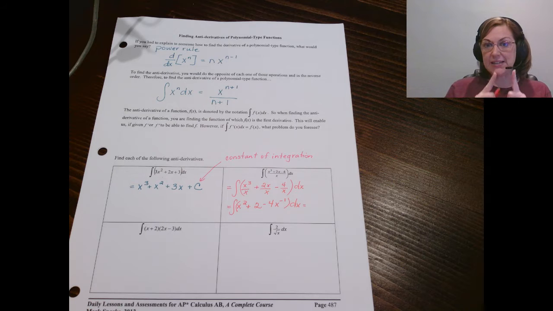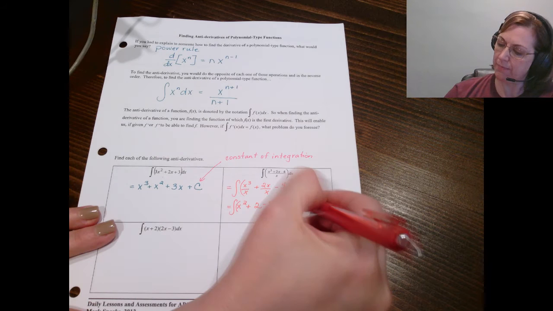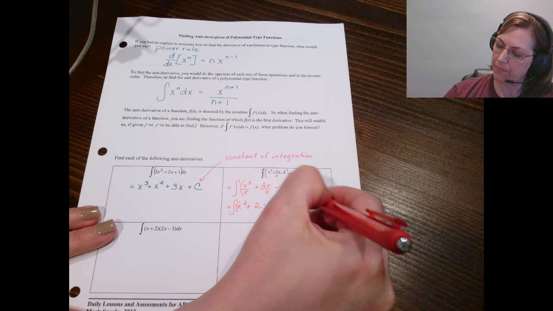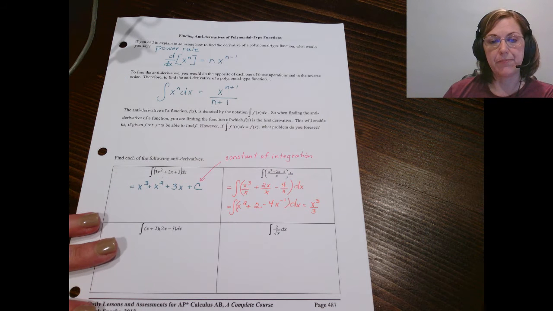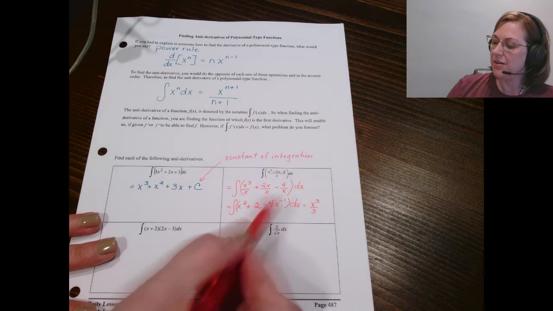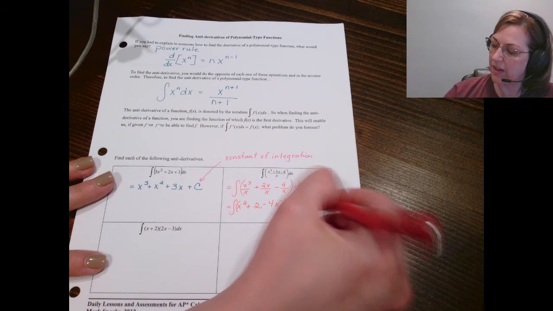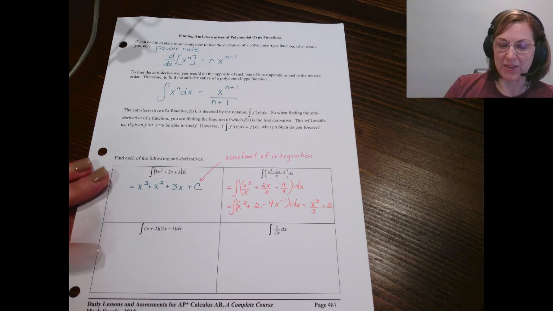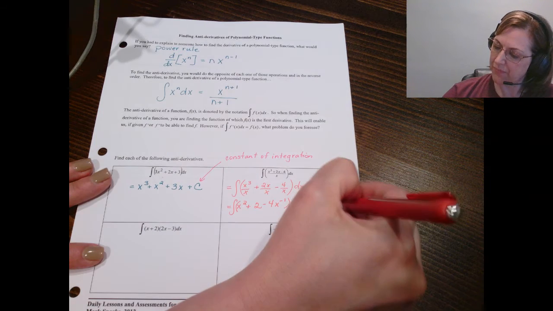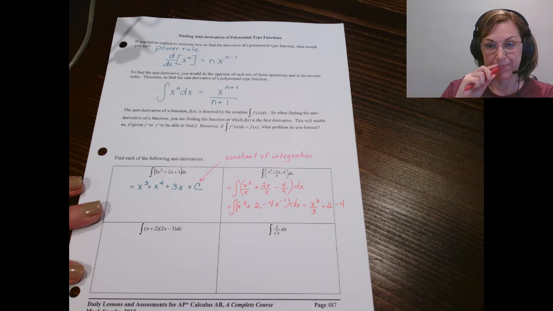So the antiderivative of x squared, we're going to increase the power by 1, so that makes it x cubed, and we're going to put it over that new power. Plus the antiderivative of 2, ask yourself, whose derivative is 2? That would be 2x. Now the negative powers get fun. Okay, so I've got minus 4. We're going to increase the power by 1.